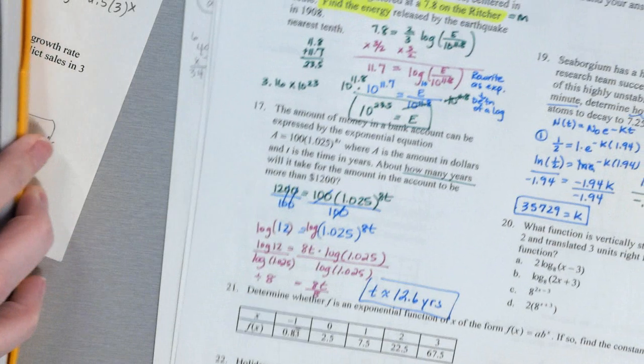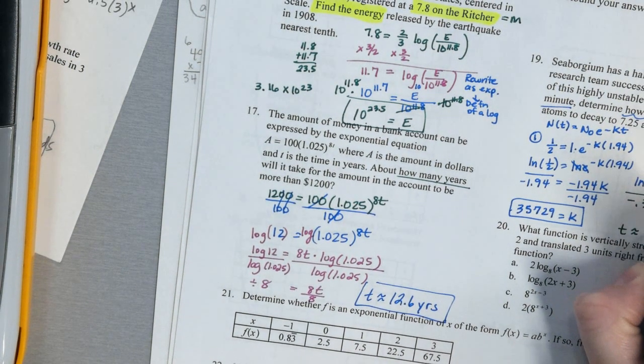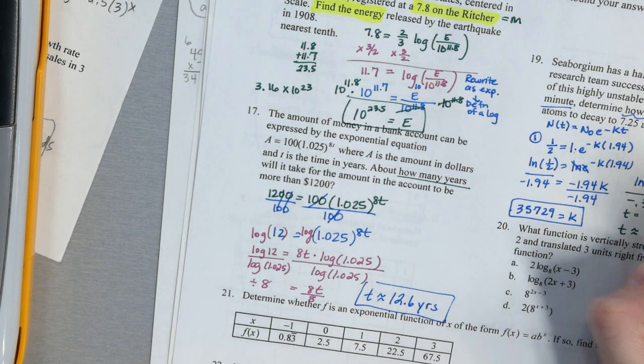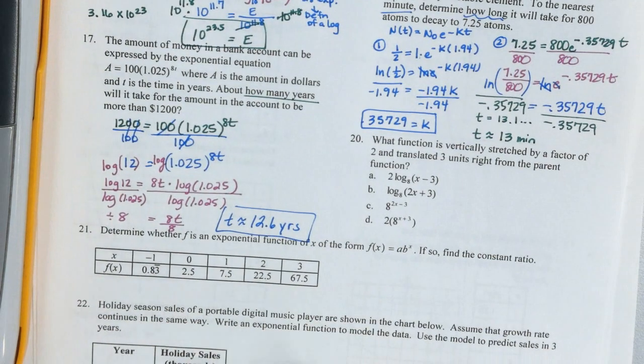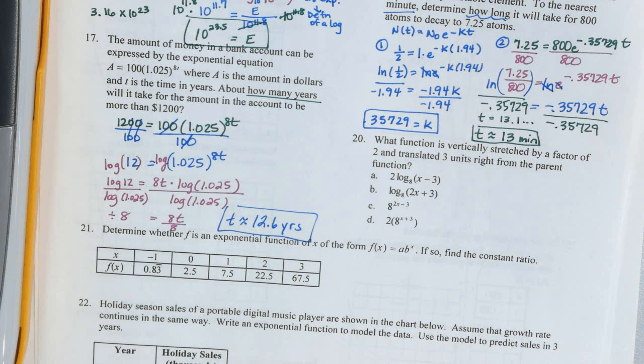Okay, and then from there, when you round, you get about 13 minutes. I think the value was like 13.1 something. Okay, so it says to round to the nearest minute, so 13 minutes. Okay, so use your rounding rules there.